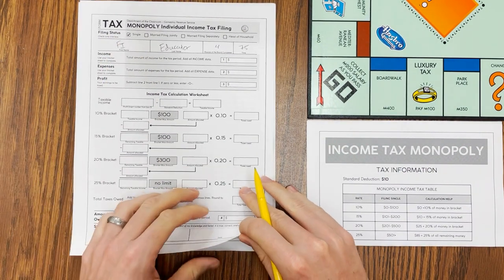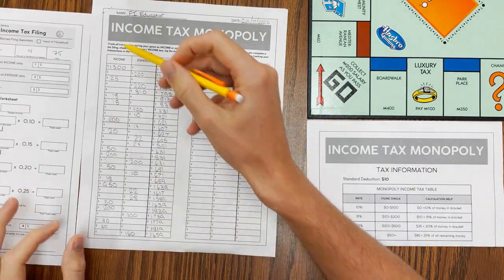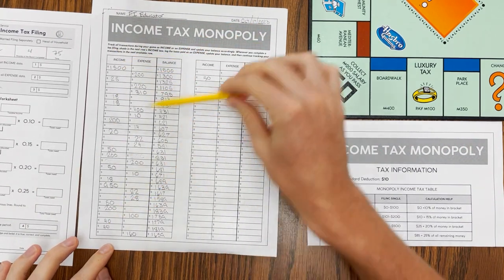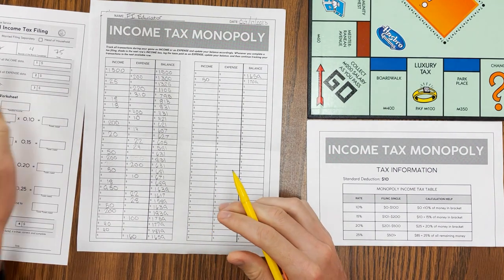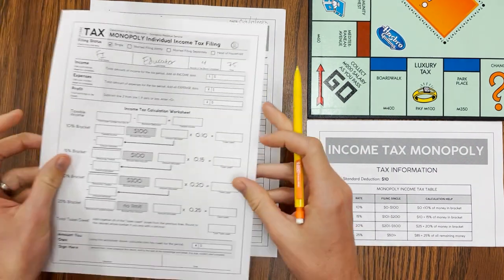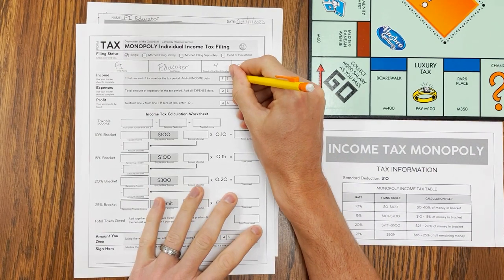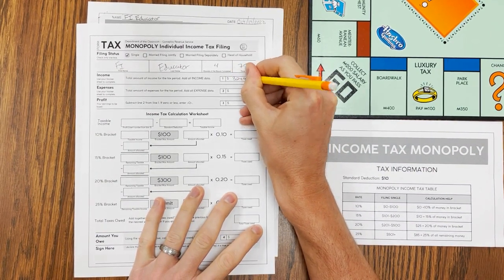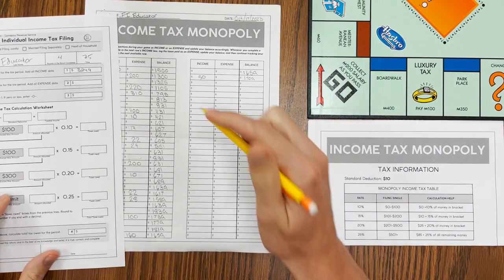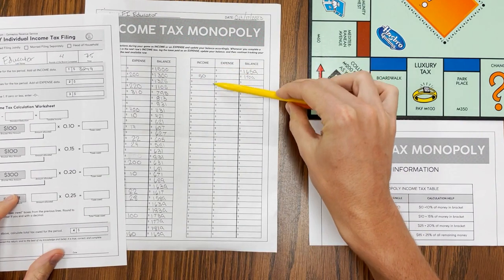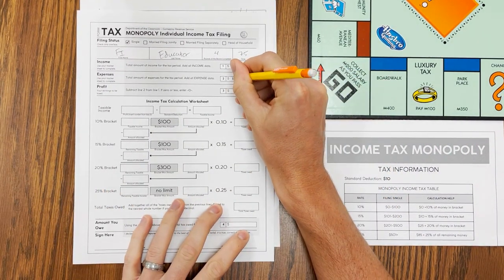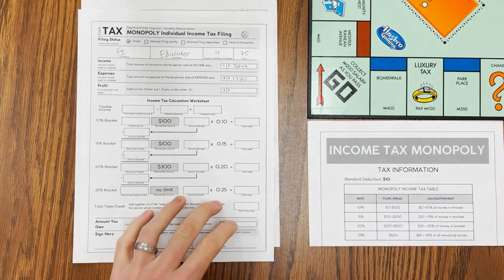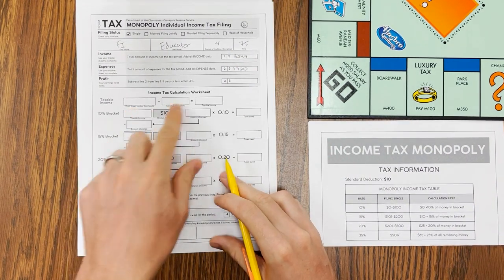Income. All you're going to do here is add up all of the numbers on the income column. So how much money did you bring in during your game? So we've got all these numbers added up. I've already done this off screen. This is 3249. You would just be putting in your calculator and adding them together. Expenses, same idea. All of your expenses added together. So the student had 1720 in expenses.